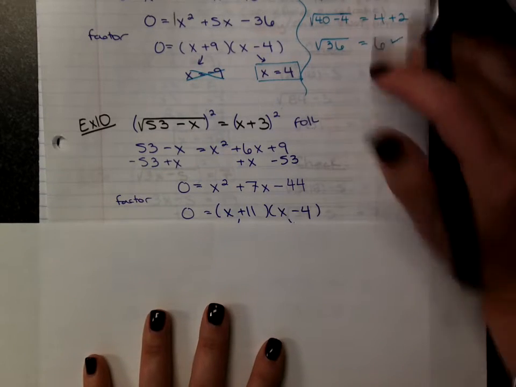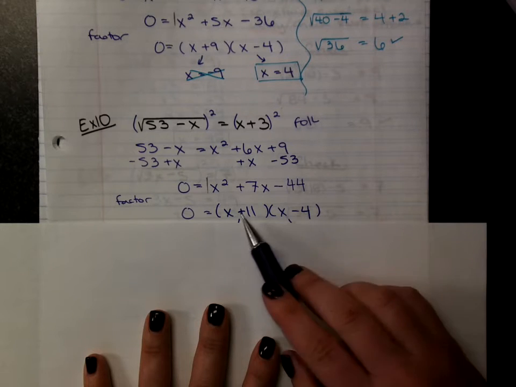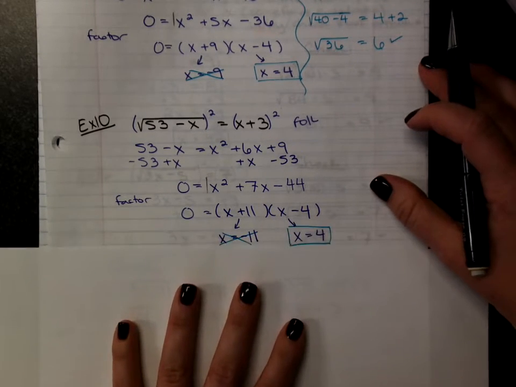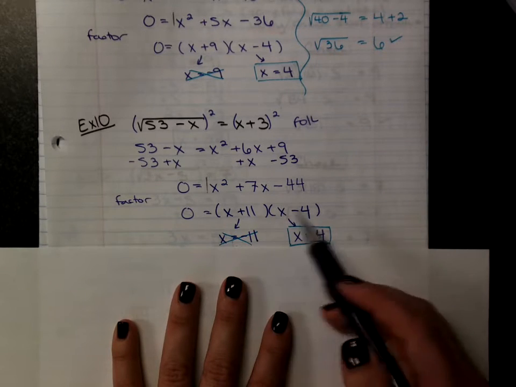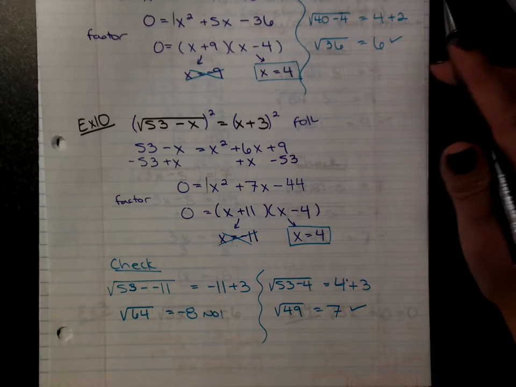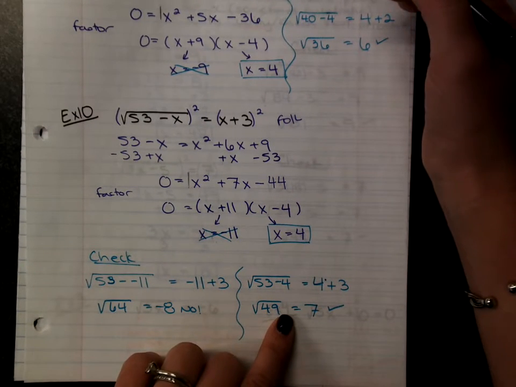Then we need to factor. Because the leading coefficient is 1, it's a little bit easier to factor into x plus 11 and x minus 4. From there, you should get x equals -11 and x equals 4. And then when you go to check, -11 does not work, and +4 works.